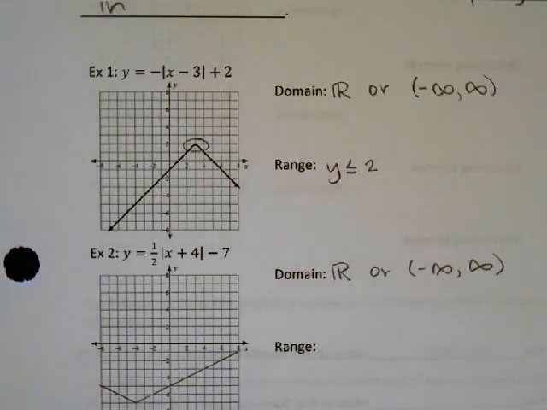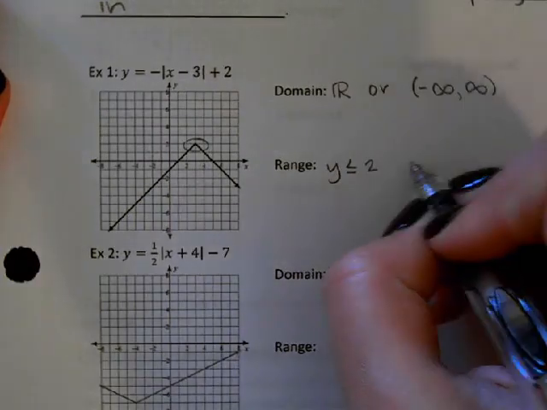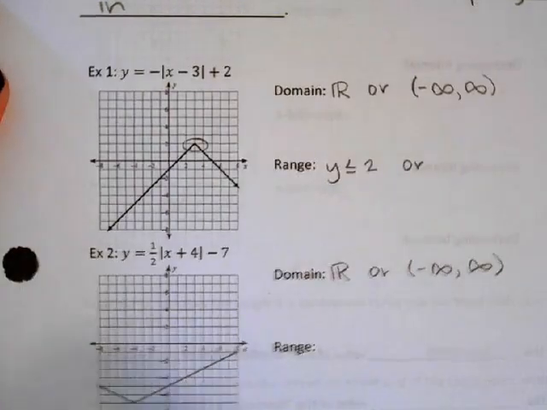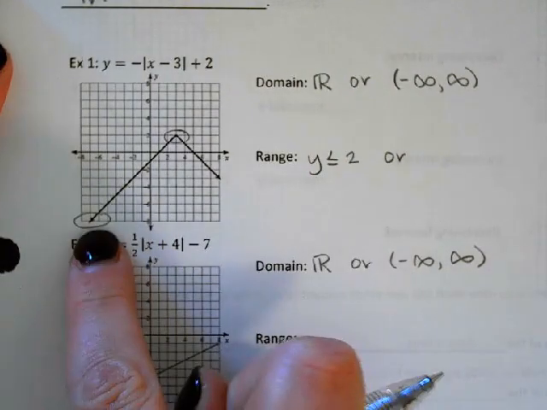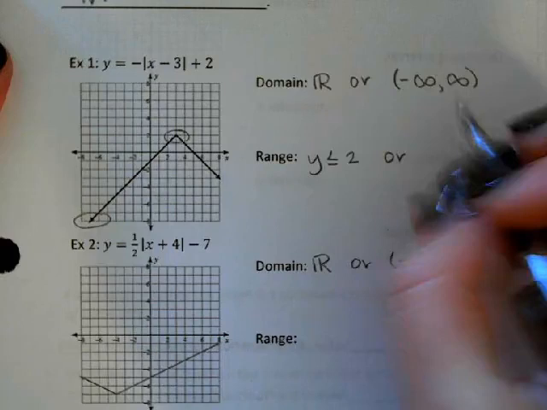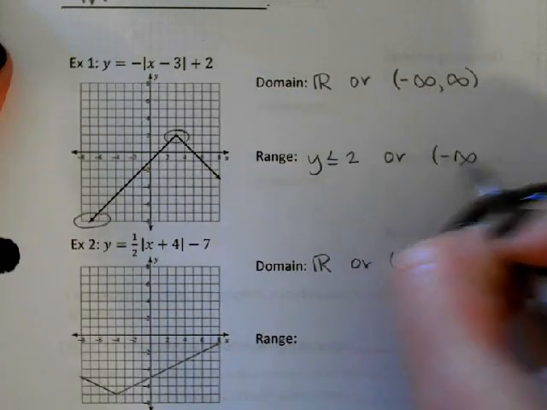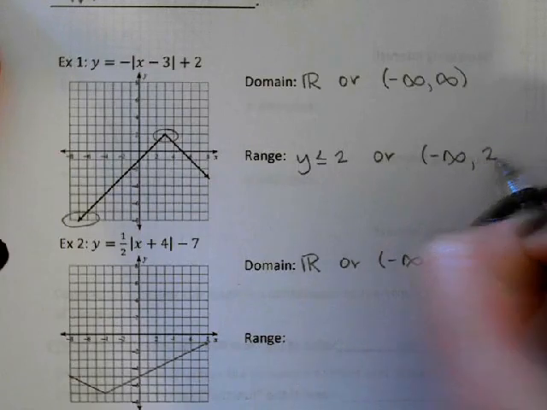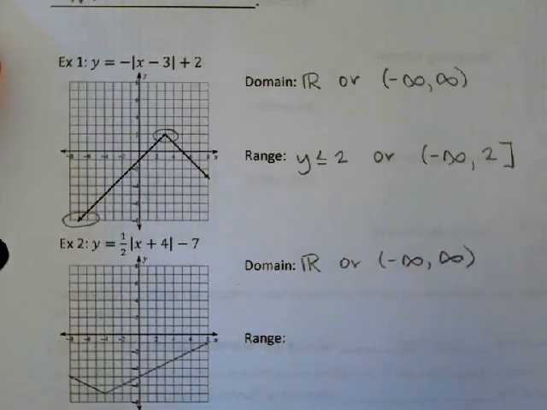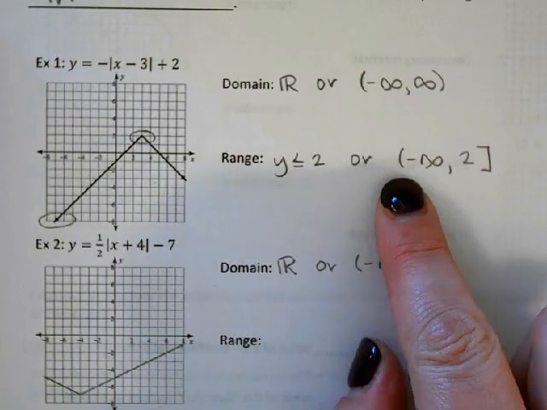Okay? Or the other way to write it is you could say your down arrow is your lowest number. So you'd say negative infinity is your lowest number. Your highest number is a 2, and you would put a bracket. So infinity is like a number that you're not including. Infinity is like an idea. I can't really put my finger on infinity.